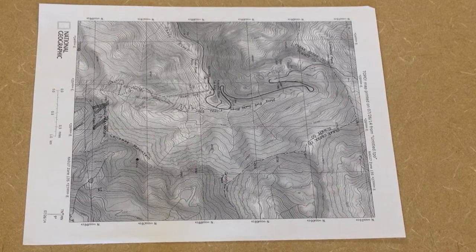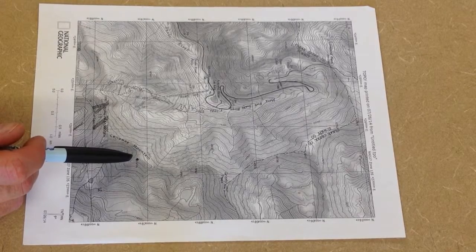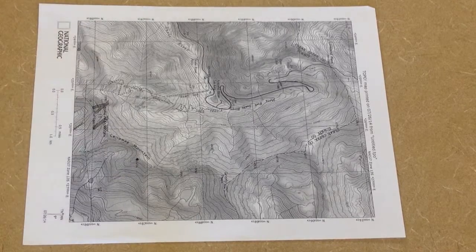Hi everybody, Brian here. We're going to do a short video clip on how to come up with a UTM coordinate. So I have a 1 in 24,000 scale map in front of us. We're going to use this point here to try to come up with our UTM coordinate for this peak 13204.